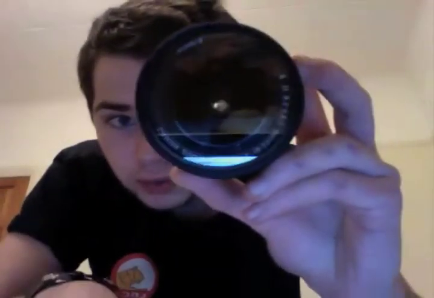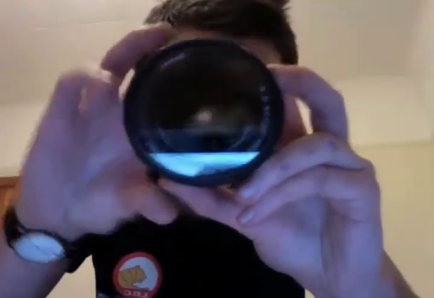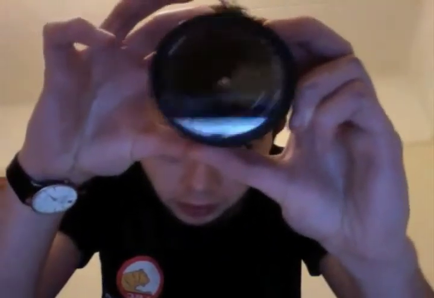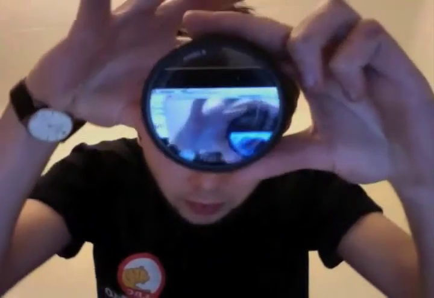Now on to f-stops. F-stops are controlled by the iris, which acts as a sort of gateway, letting light in and out of the camera. If you use a high f-stop number, the iris will be very small, like you can see there, and if you use a low f-stop number, the hole gets a lot bigger and lets a lot more light in, as you can see there.